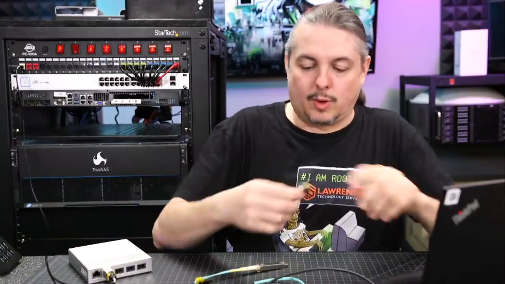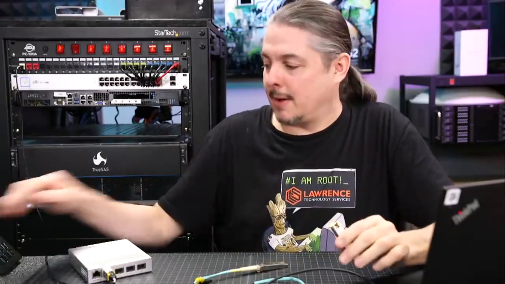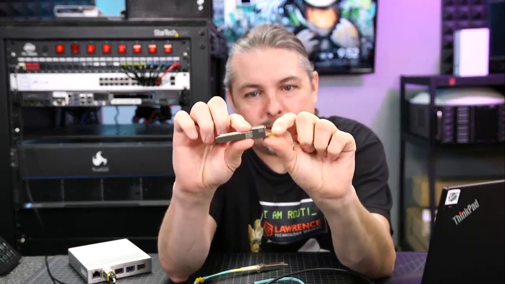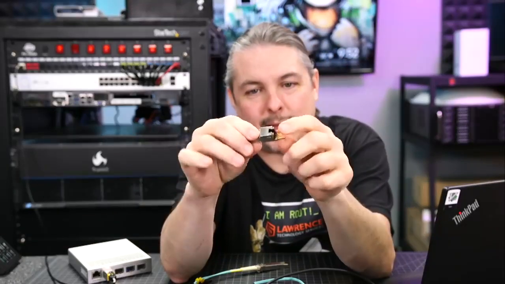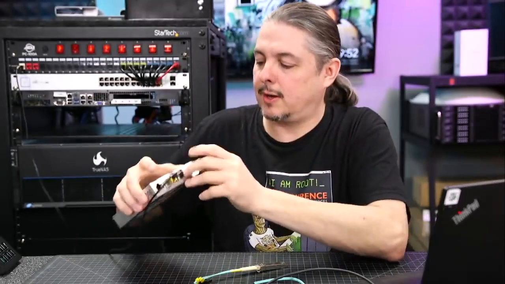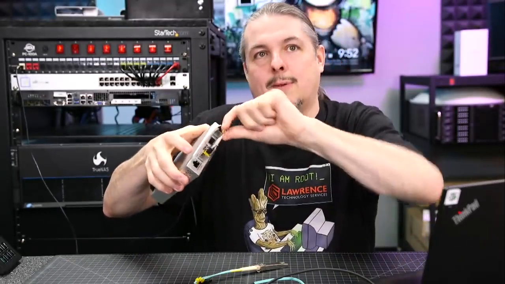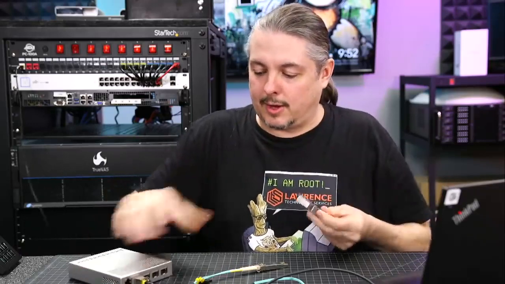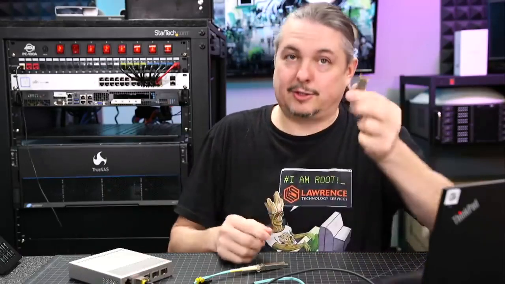So what about these guys? How do they come out? Well, these are, and don't really need to zoom in much, but these just go like this. And that pops them out of their spot. So when these go in, they click in, and then to get them out, just pull the little lever down and they slide out.